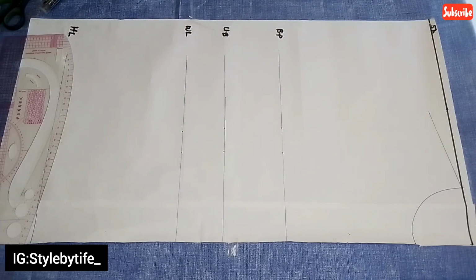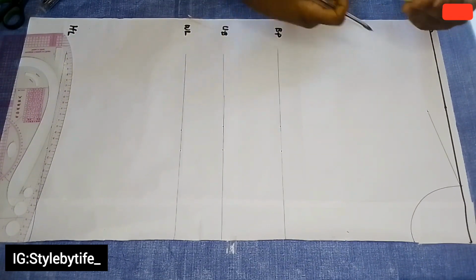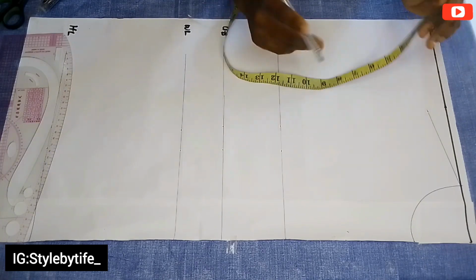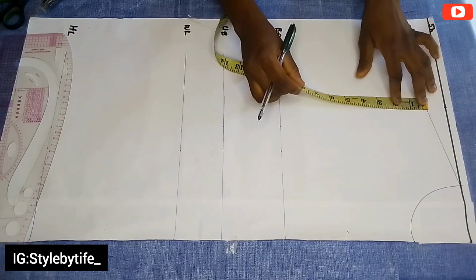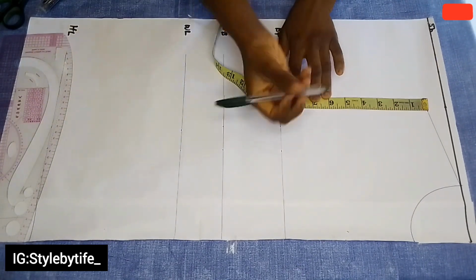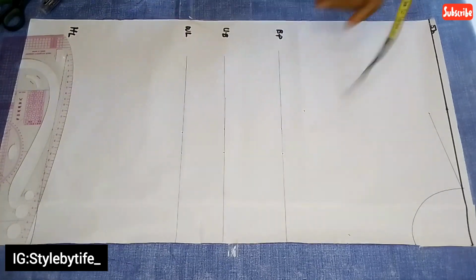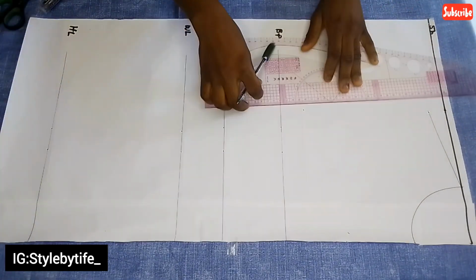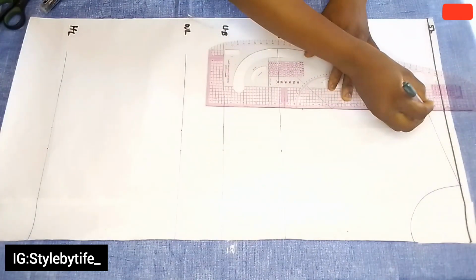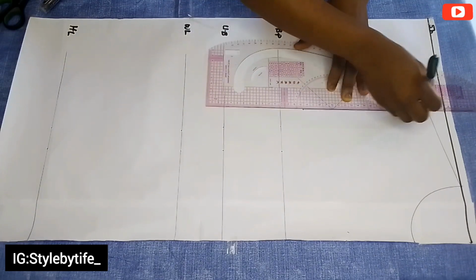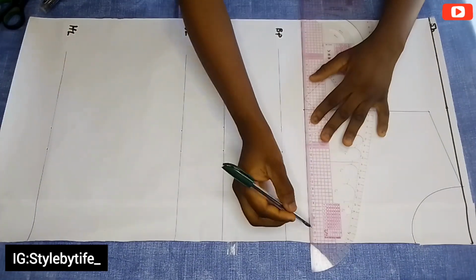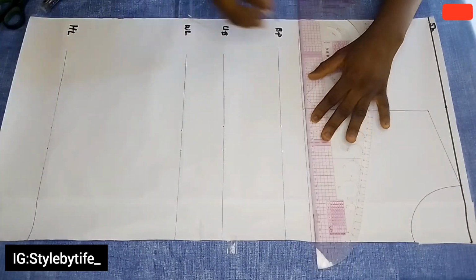The next thing is to look for our armhole depth. How I normally do this is to divide my bust measurement by 6, and whatever I get, I add 1.5 inches to it. So when I did that, I got 7.6 inches for mine. So from the shoulder slope, I'm going to come down by that 7.6 inches, and then I made a point and rule a straight line to meet the shoulder slope. After that, I'm going to rule a straight line across, and I'm going to label it as the chest line.